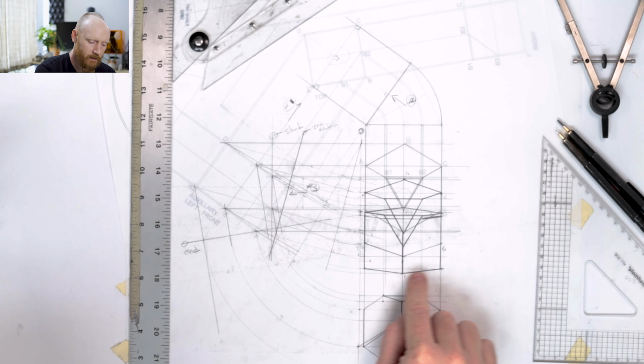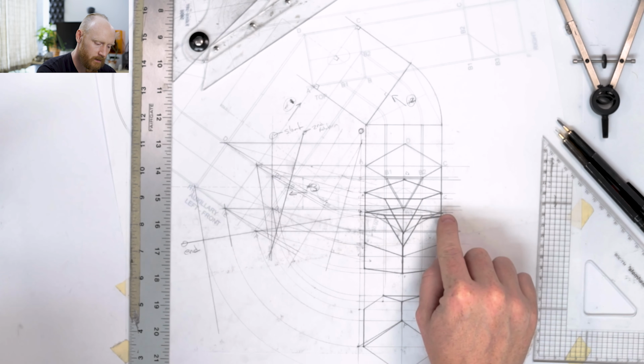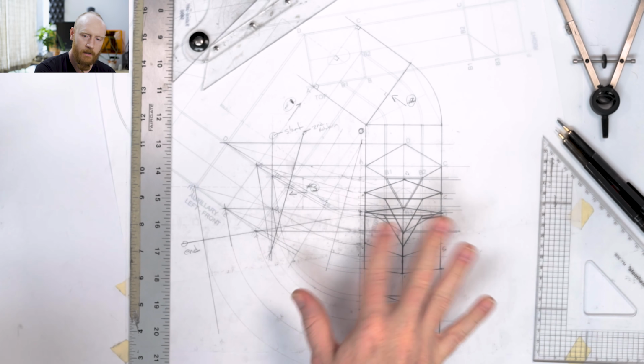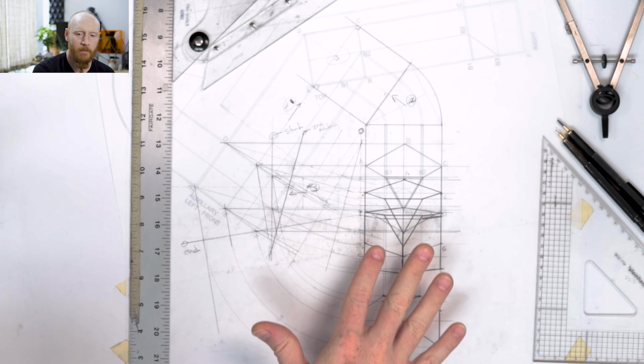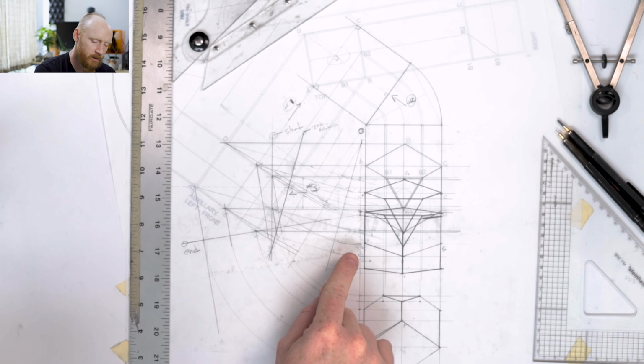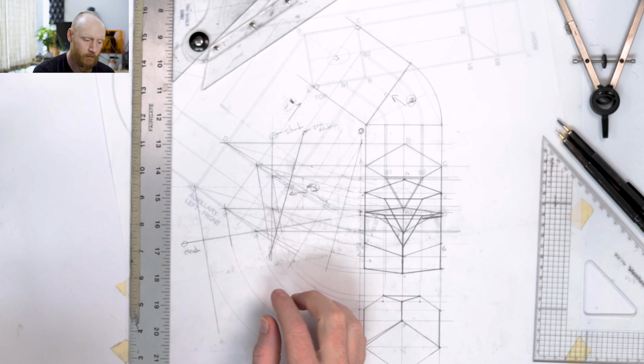But still, everything is parallel. So this angle and this angle are parallel. This and this are parallel. That and that are parallel. That and that are parallel. Any angles that are related to the cube remain parallel within this context. And there's always a perpendicular intersection of the two views at the hinge line that you choose.